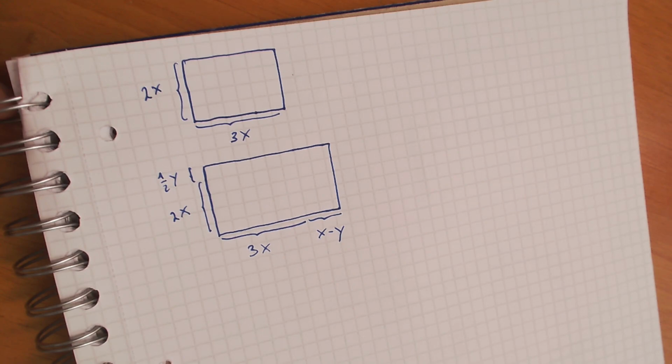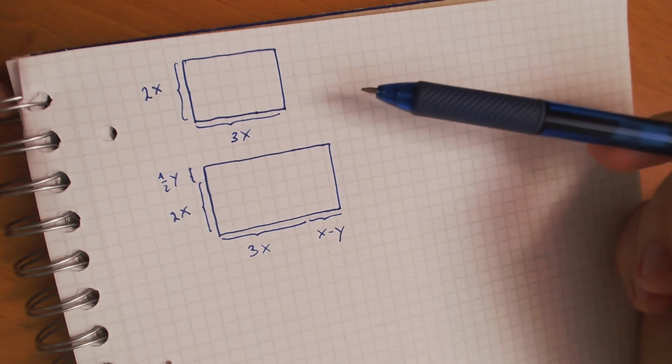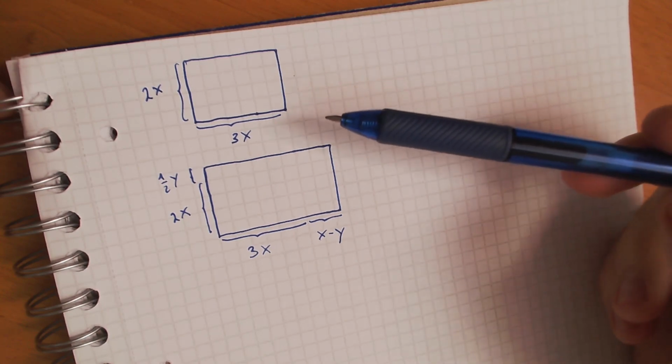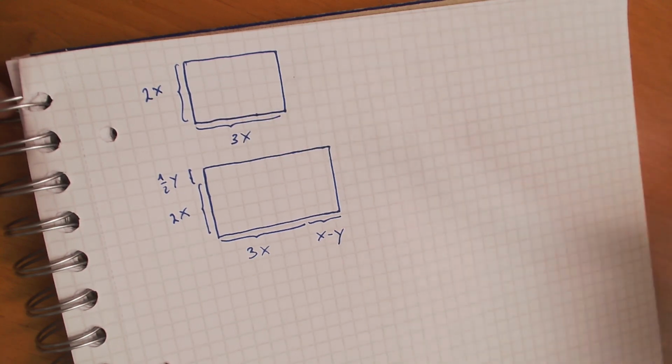To solve this exercise, basically we have two rectangles. In the first rectangle, the two sides are 2x and 3x. These are the values of the two sides, so we would be able to calculate the perimeter and the area of this rectangle.